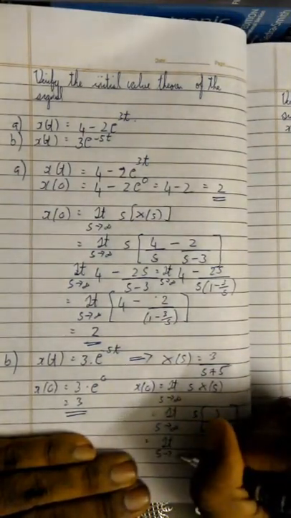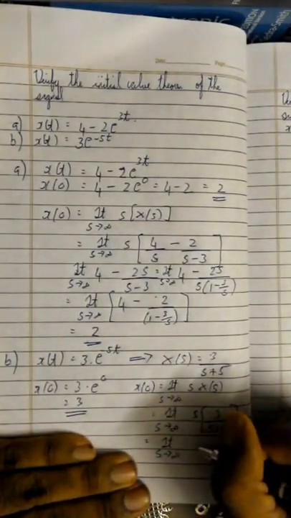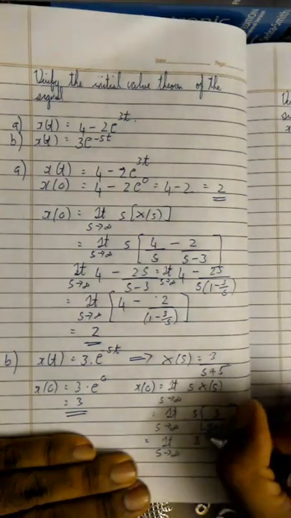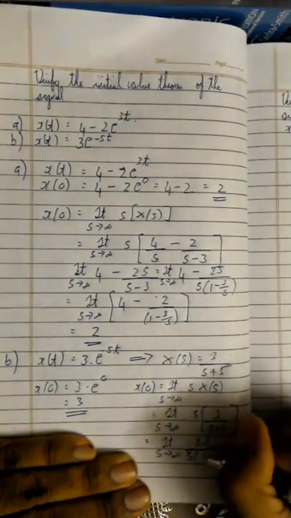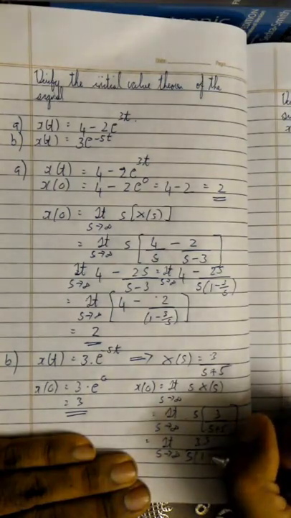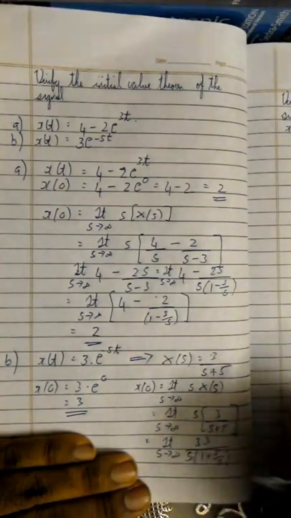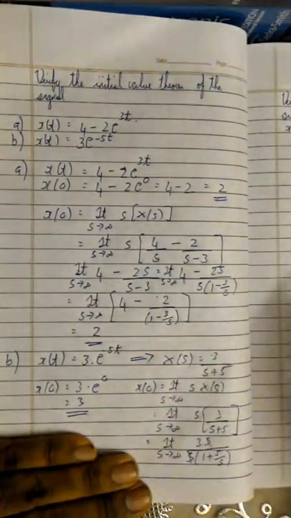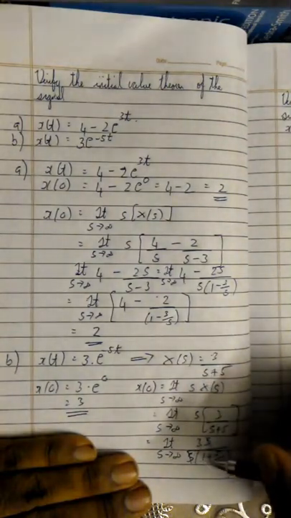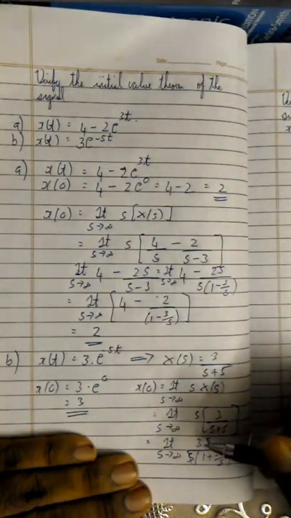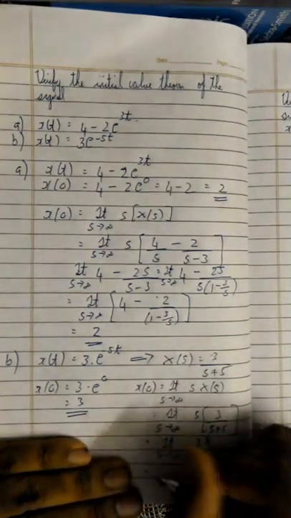So here this becomes limit s tends to infinity, 3s by s into 1 plus 5 by s. S and s cancelled. So this will become 3 by 1 plus 5 by infinity. 5 by infinity is 0. So it will become 3 by 1 plus 0, which is nothing but 3.